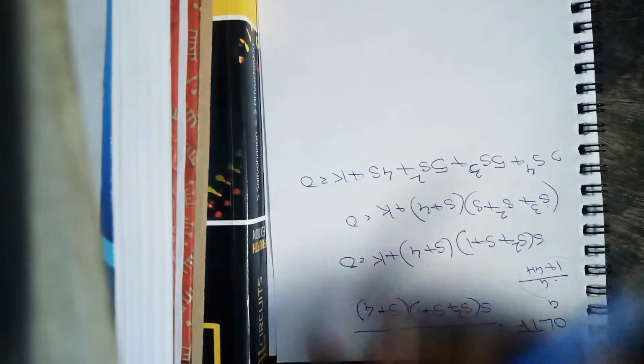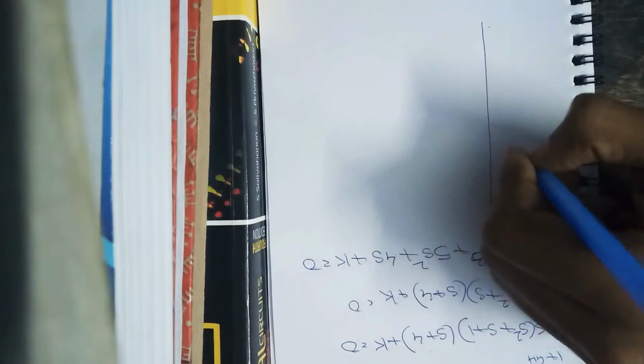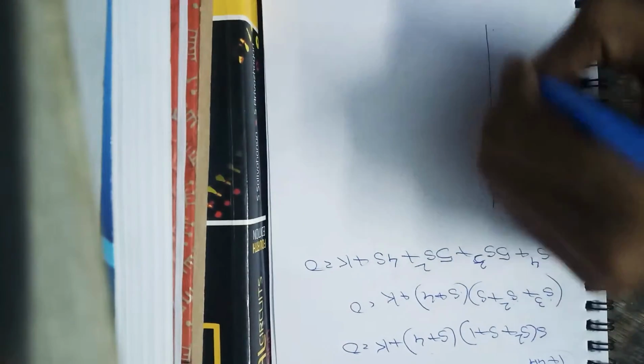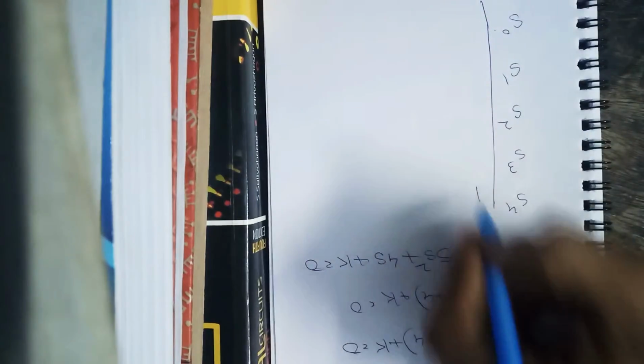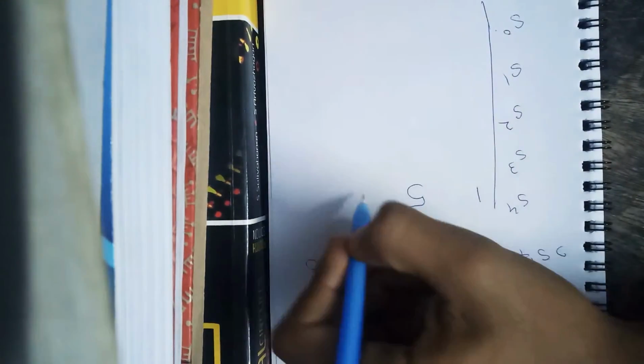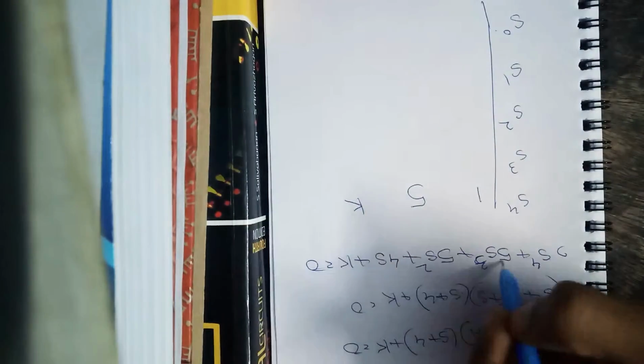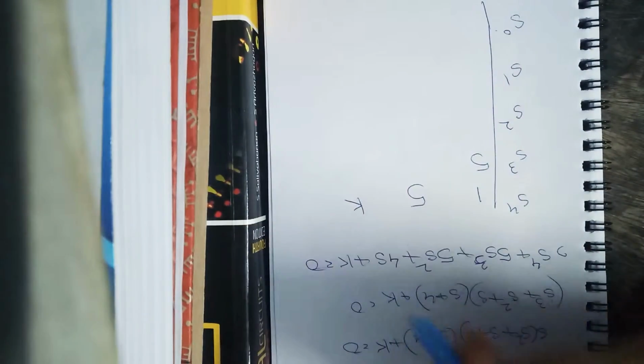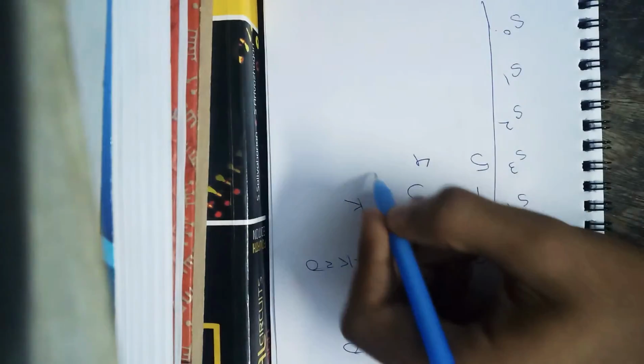We now directly go on to the Routh array: s to the power 4, s cube, s square, s to the power 1 and s to the power 0. We get 1, 5 and K, and then 3, 4 and 0.